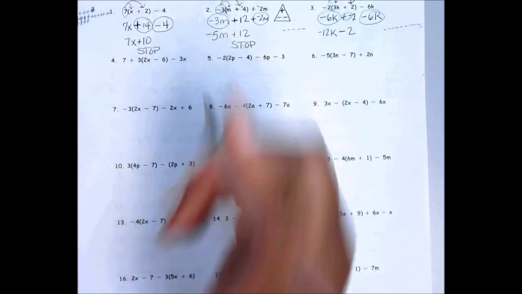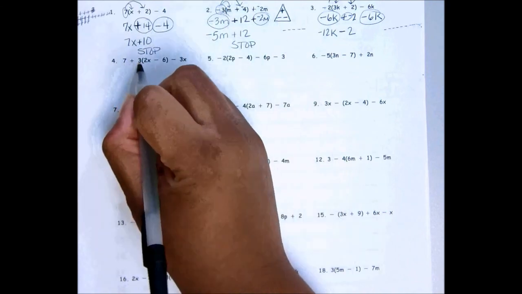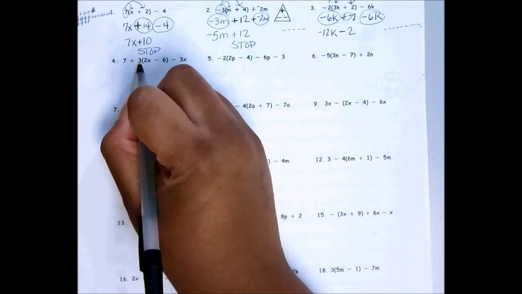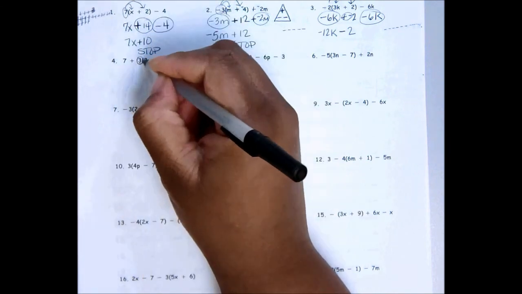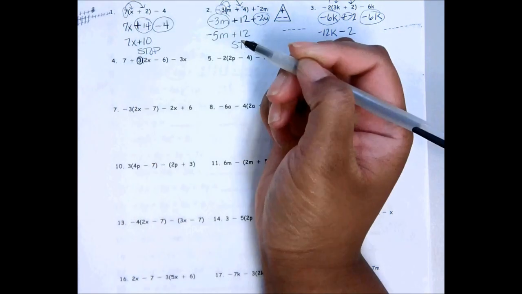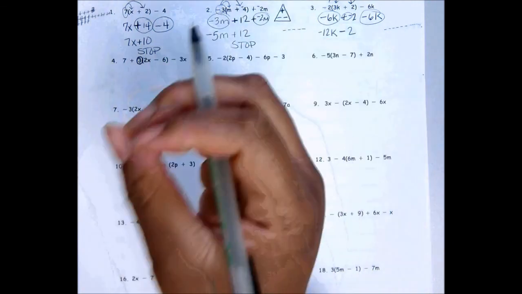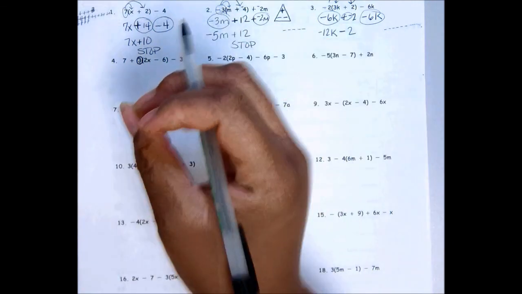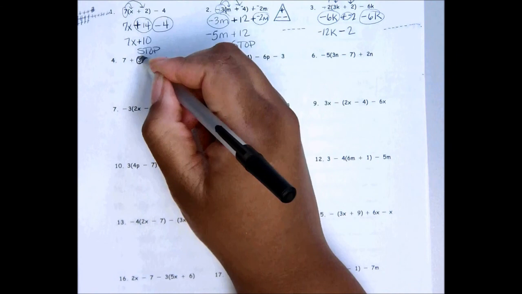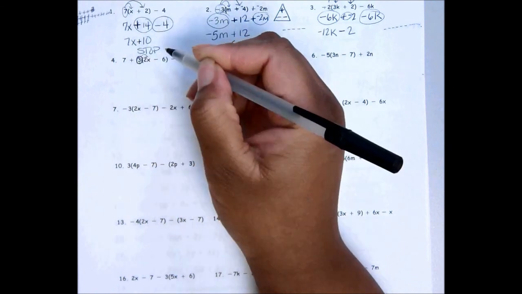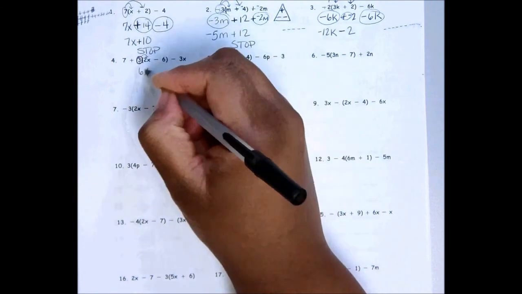Next question. Do I do 7 plus 3 first? No, we do not. We take the 3, because that is what touches the parentheses, and we multiply it to 2, so that is 6x.